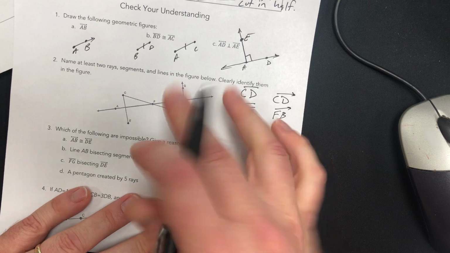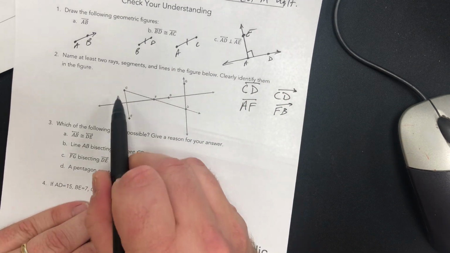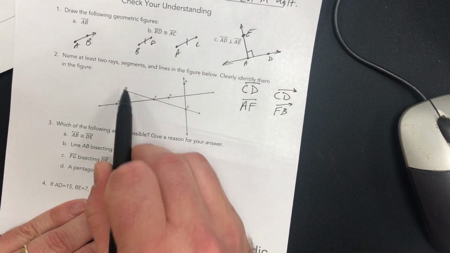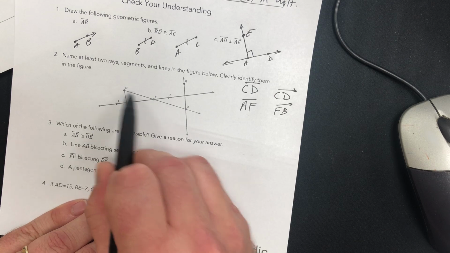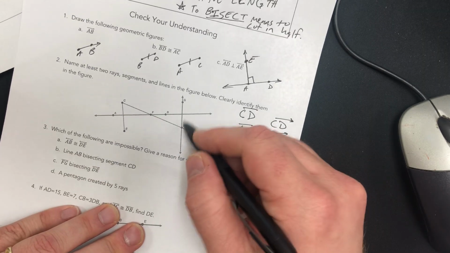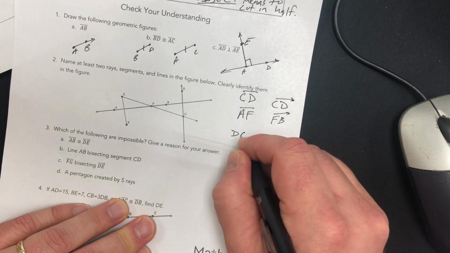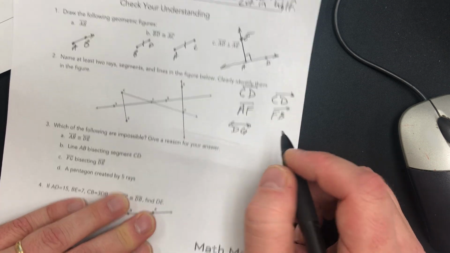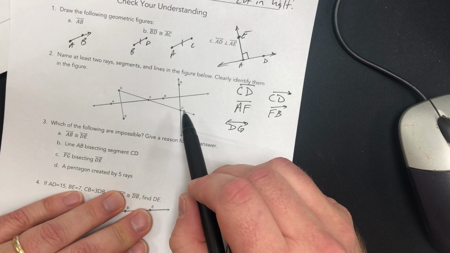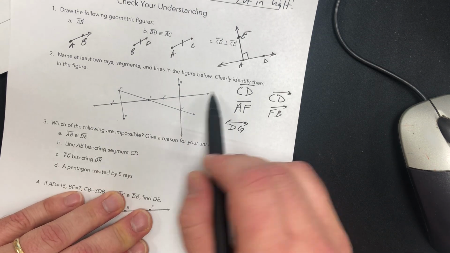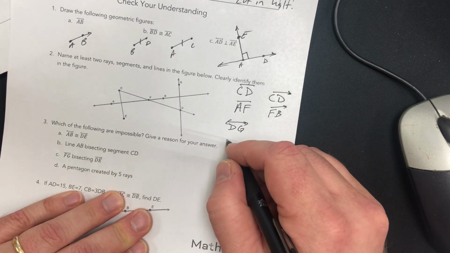And with that, we've got some lines here too. C is not on a line though. C is on a ray here or some segments. But DG I could say is a line, or GD. So DG is a line. This one goes forever. Yeah, I'll say line AF as well.